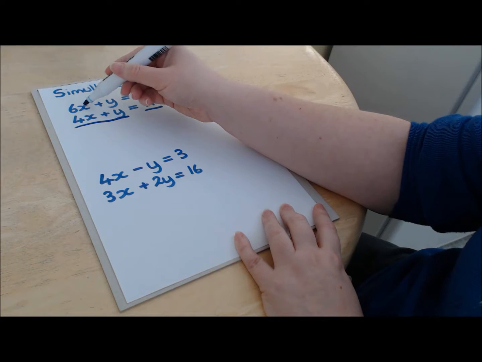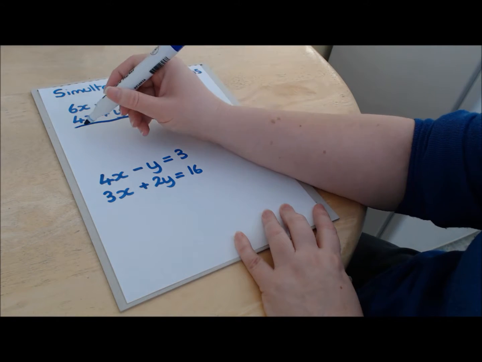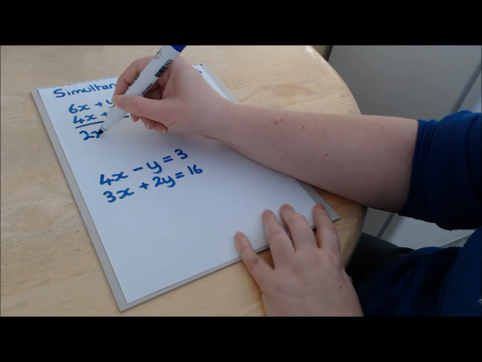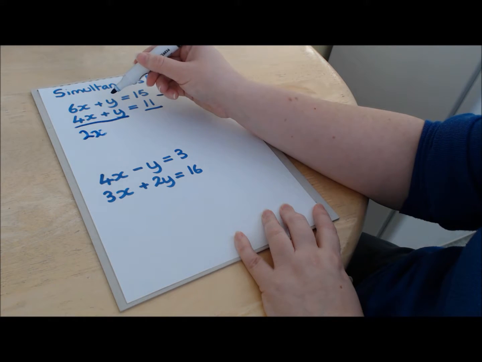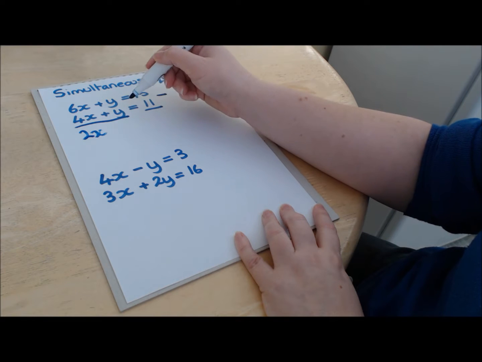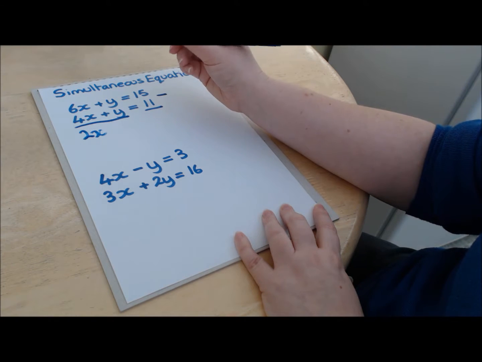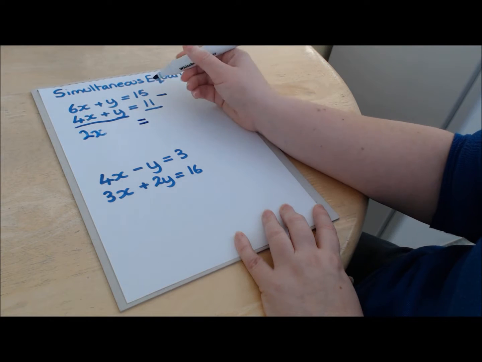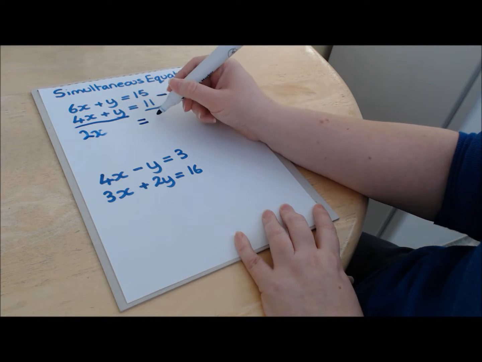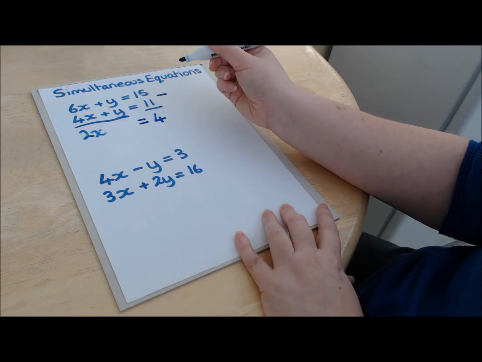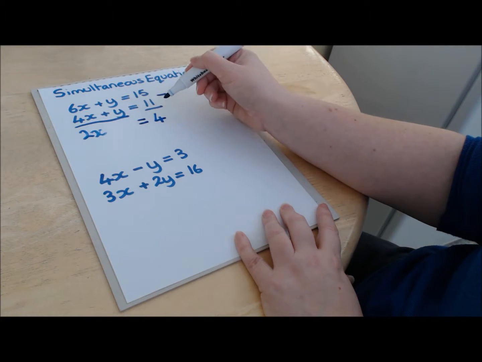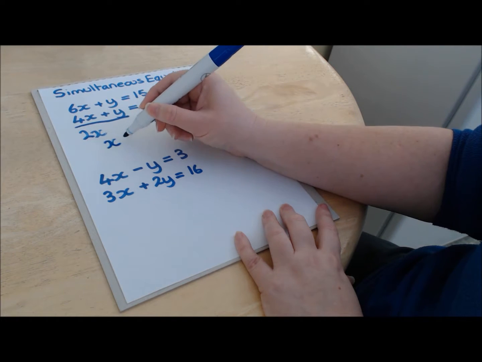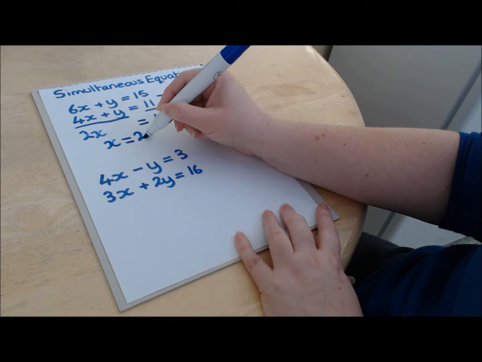So on this side we've got 6x take away 4x, which gives us 2x. And here we've got y take away y, so that is gone, and that's why we're doing the takeaway, because it gets rid of the y. And here we've got 15 take away 11, which gives us 4. So 2x equals 4, so that means that x must equal 2.